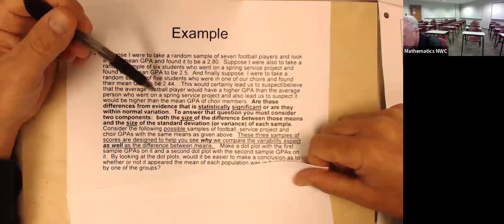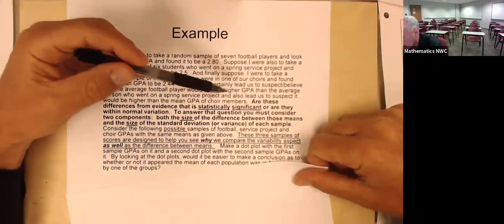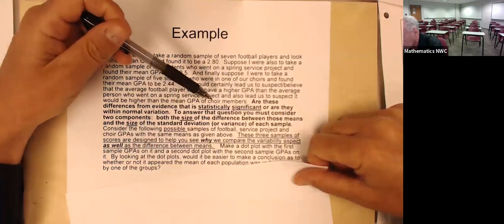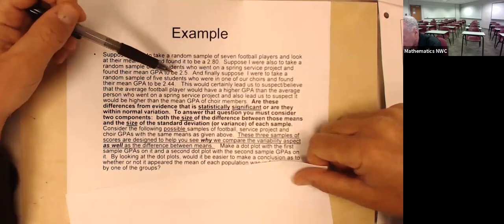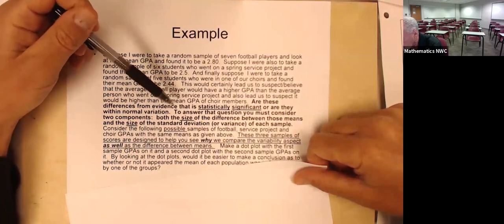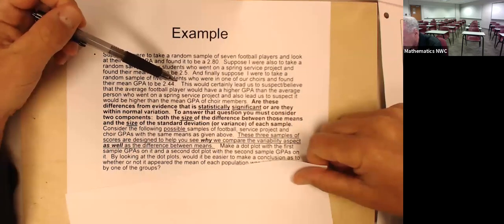That would also lead us to suspect it would be higher than the mean GPA of the choir members. But are these differences evidence that would be statistically significant? Are they different enough that I have mathematical evidence to say the football players are higher than the other 2?